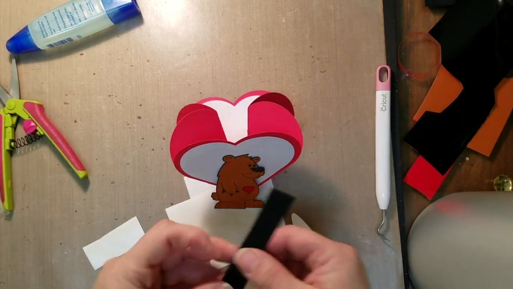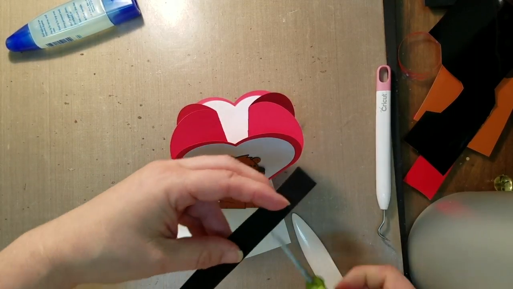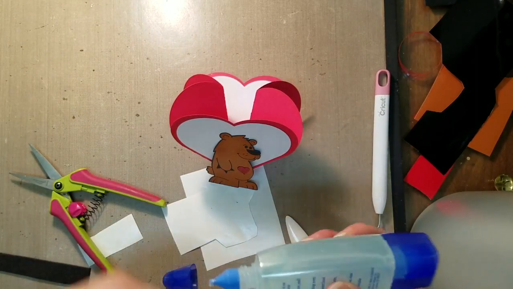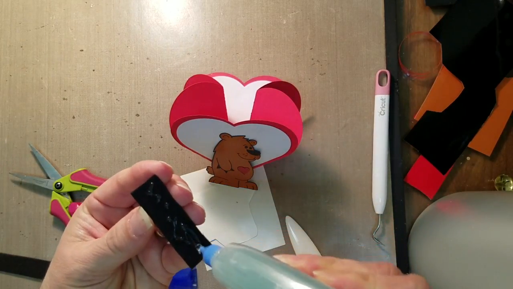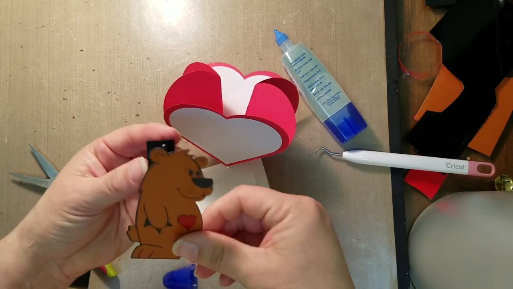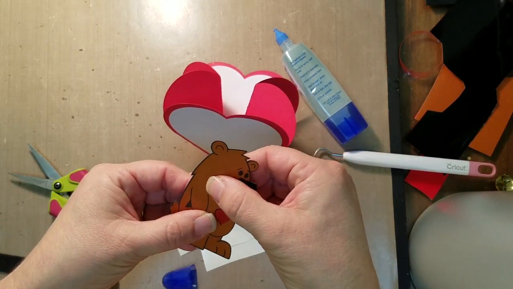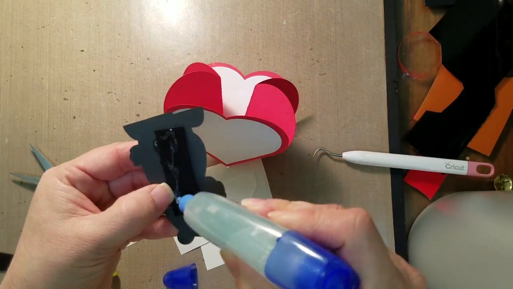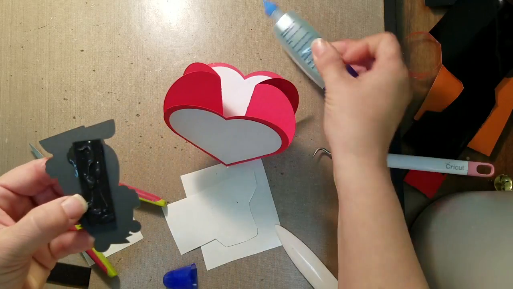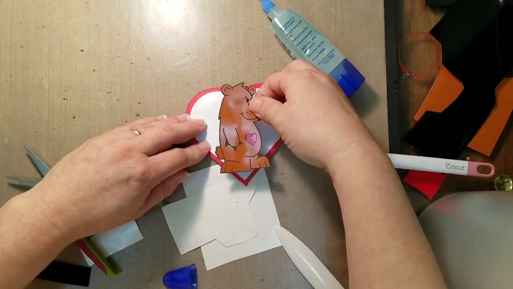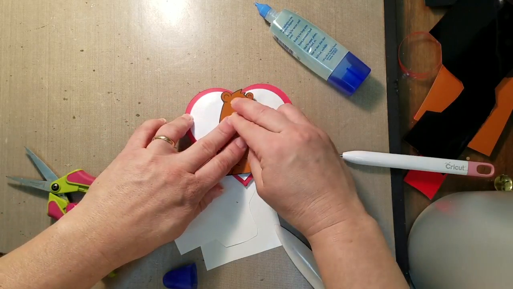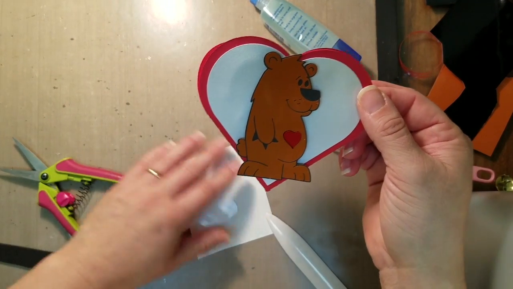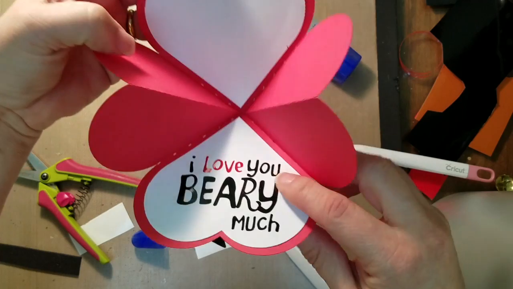Okay, so I'm just going to take a little piece of foam, cut that, put some glue, tape it to the back of the bear, or glue it I mean, and then I'm going to put some more glue. And get him on the front. And there you go, you have a very cute Valentine's Day card that will pop up like that.